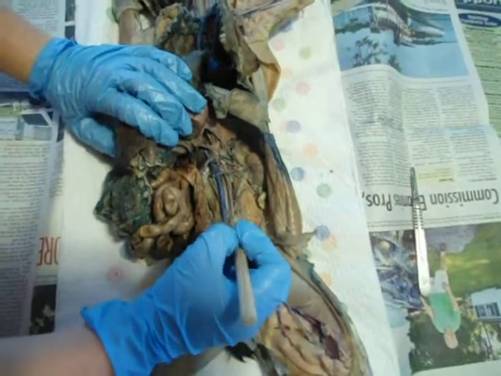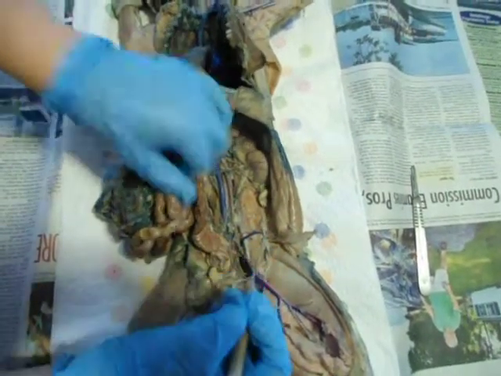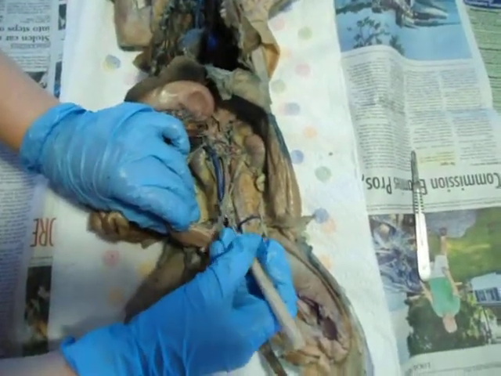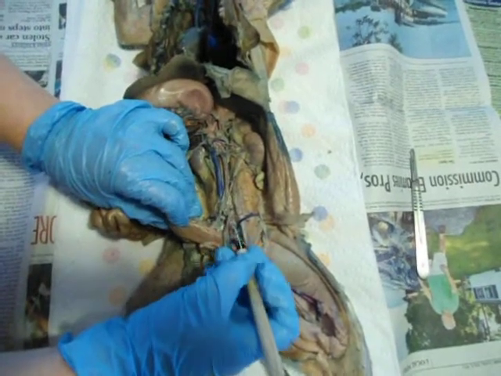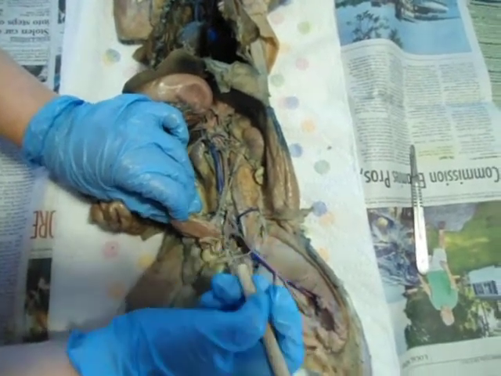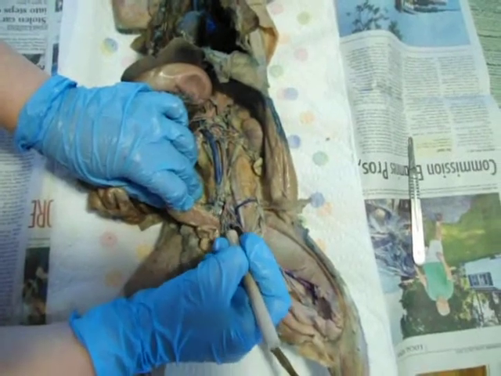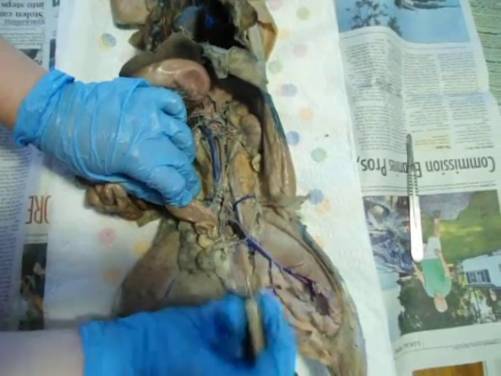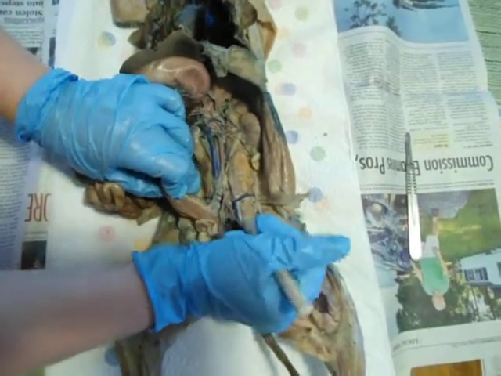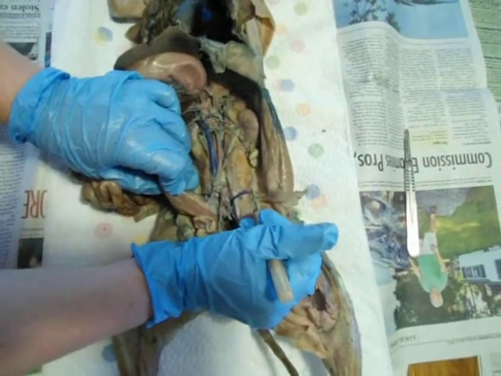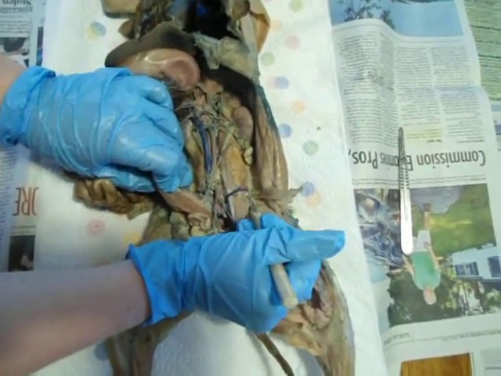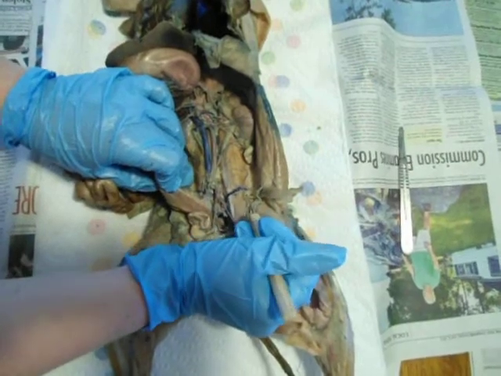It also goes down to right here. You can see the gonadal vein, which is important for giving blood to the gonads. So since this is a female cat, the uterus right here, and the iliolumbar vein, which goes off this way.